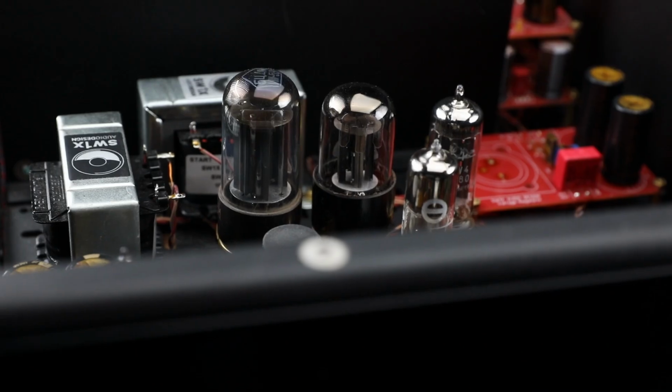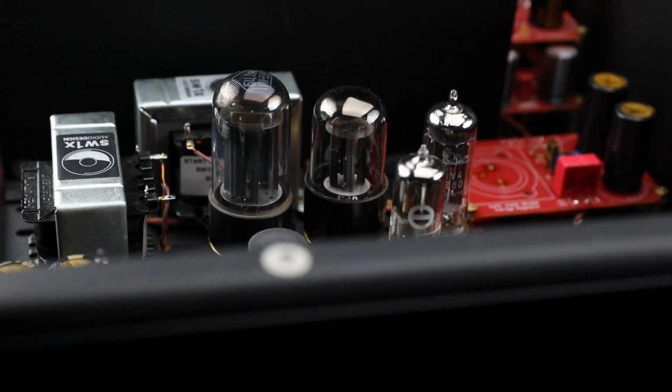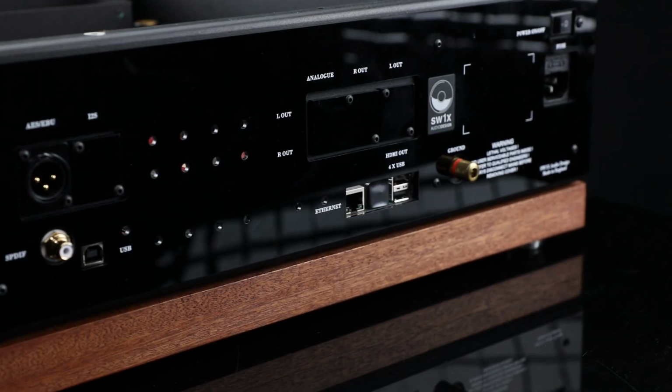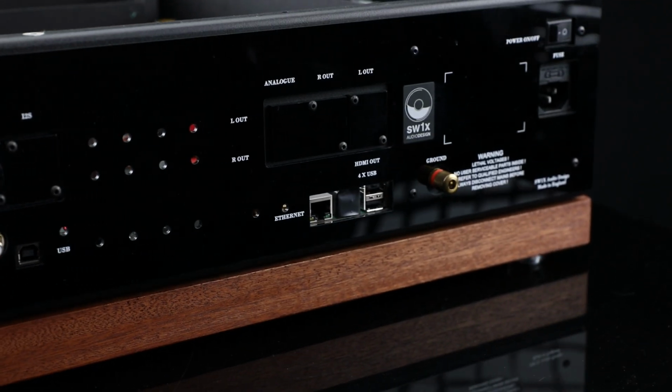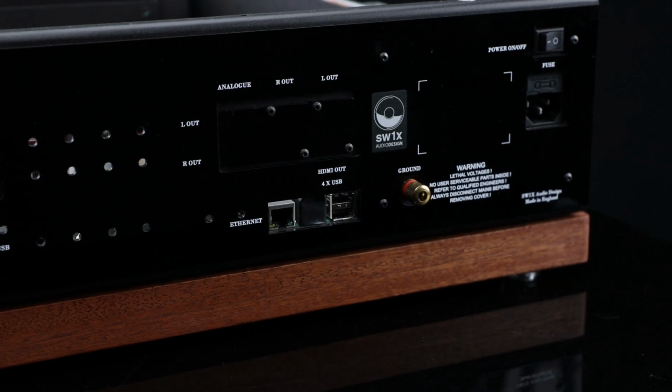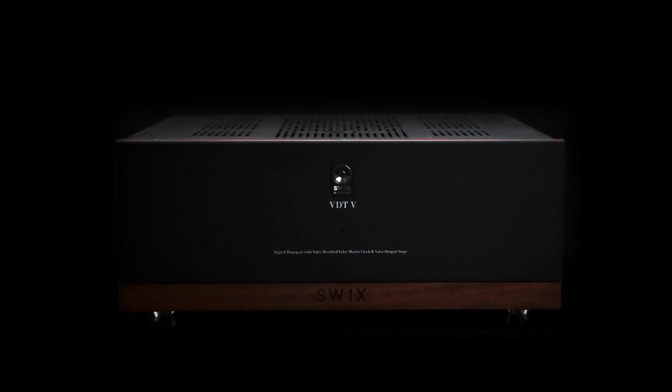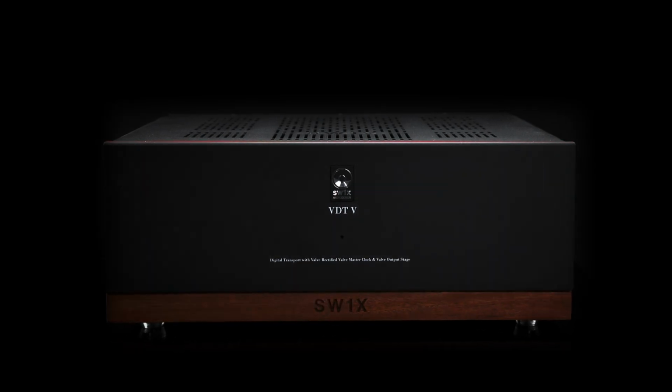And that's why we opted to go for local playback. It doesn't mean that our VDTs cannot stream. Oh yes, you can stream. For music discovery, that's a great thing. But for maximum quality in playback, local playback is the option one should really consider.